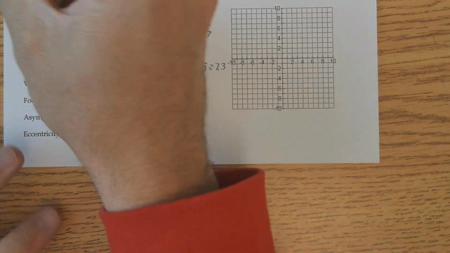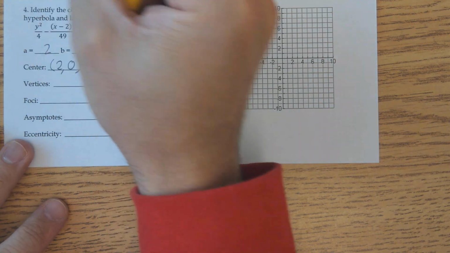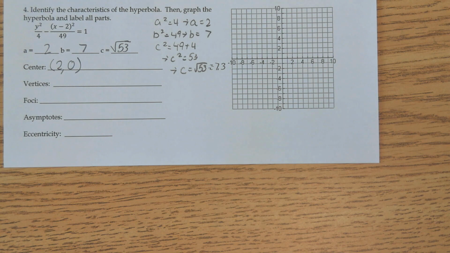Our center, opposite H, so positive 2. K is 0 because there's nothing being added or subtracted to that y squared in the numerator there. Okay, so we know then that this is going to be a vertical hyperbola.